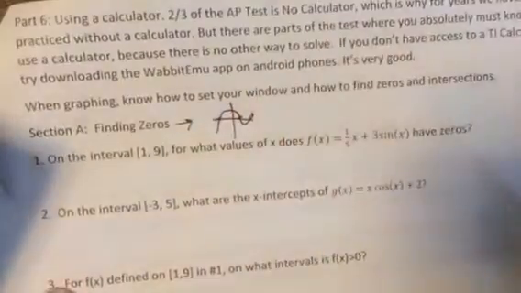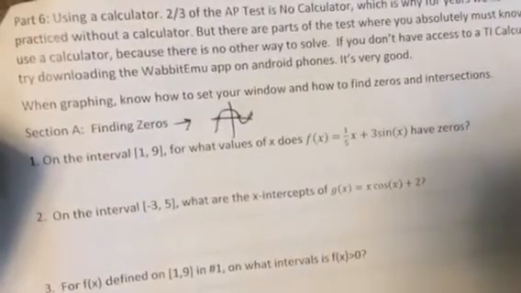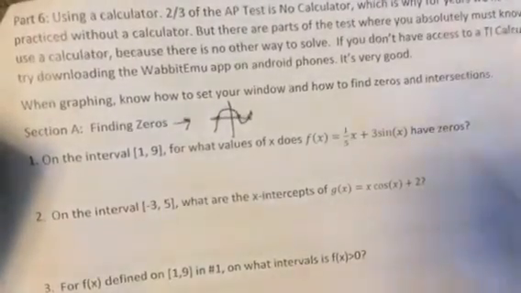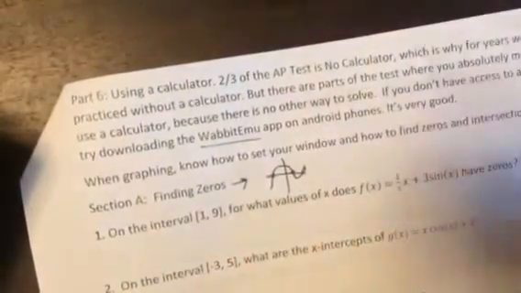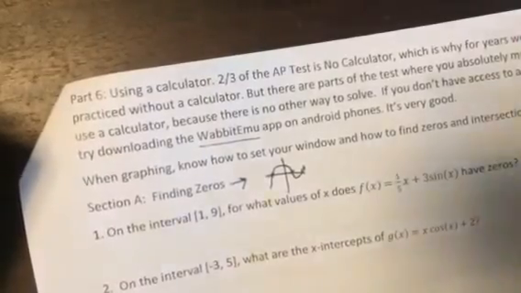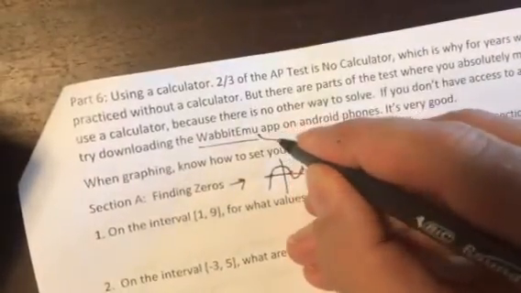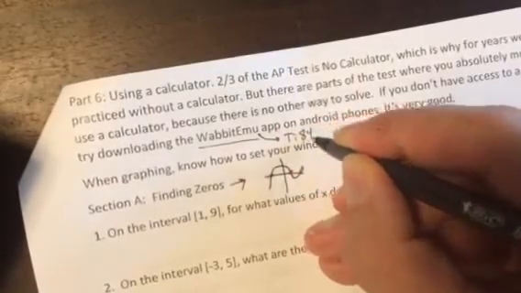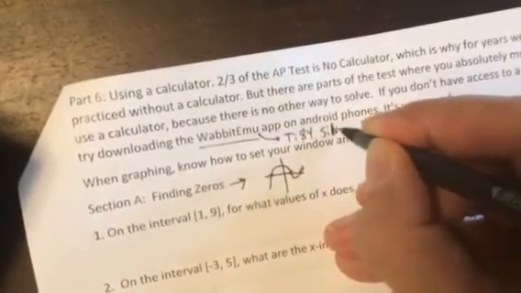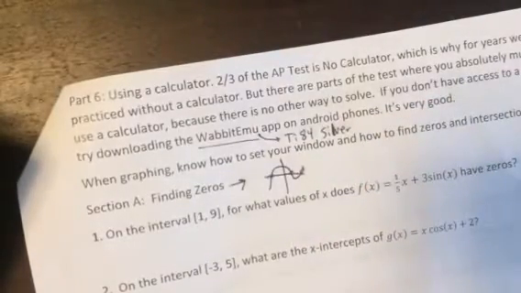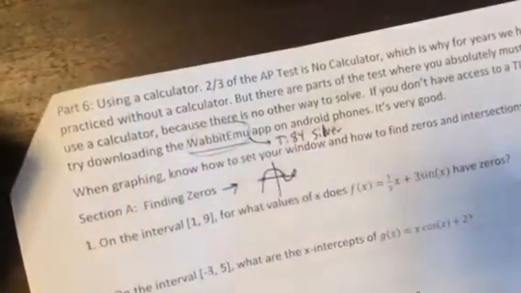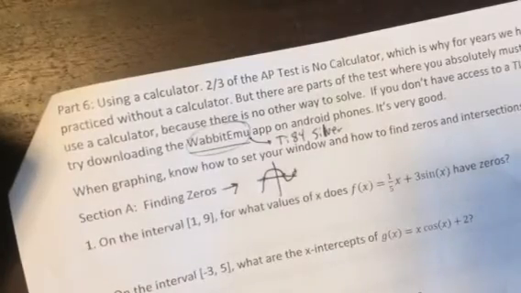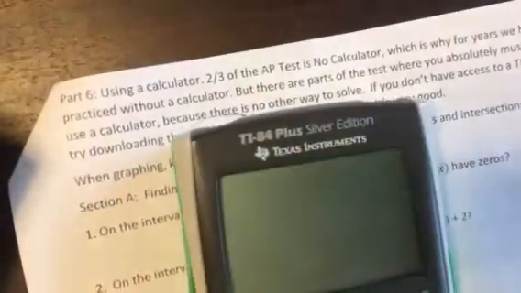I guess before we get started, if you don't have a calculator at home, if you have an Android phone, you can download the Wabbit Emu app. It will basically be a calculator on your phone. It's exactly the same as the calculators we use at school. You want to choose the TI-84 Silver is the closest one, although you can really use any of the calculators and it'll be fine. If you don't have an Android phone, but you have a computer at home, if you Google Wabbit Emu, you can also do it on a computer. You can basically have a computer version of the calculators we have at school.